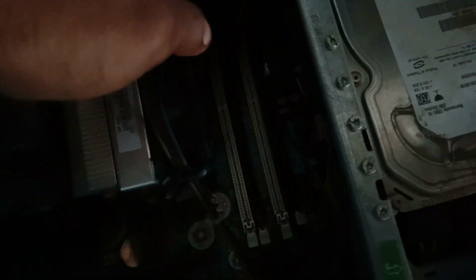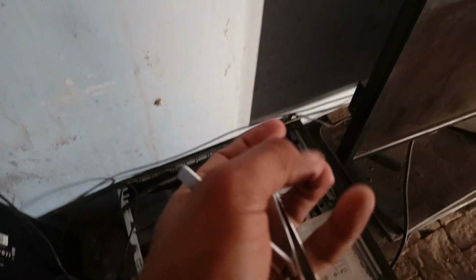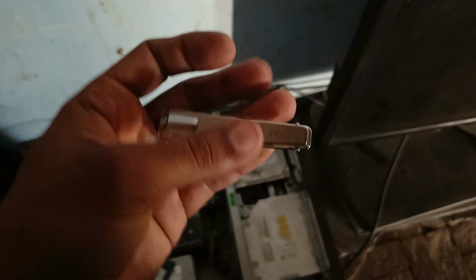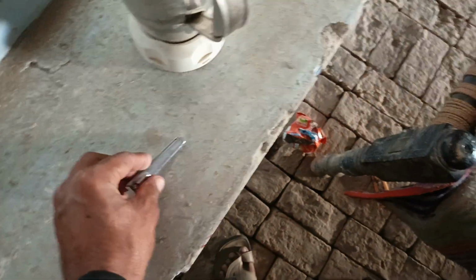As you put only one RAM, now let's take away this nail cutter, because we don't need it anymore. Keep it away from the computer.